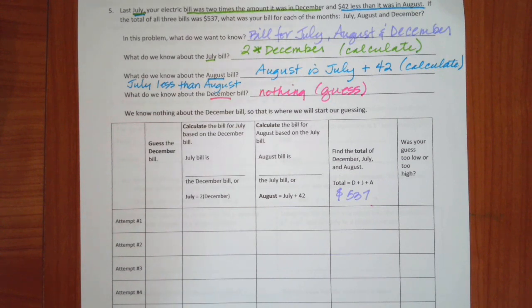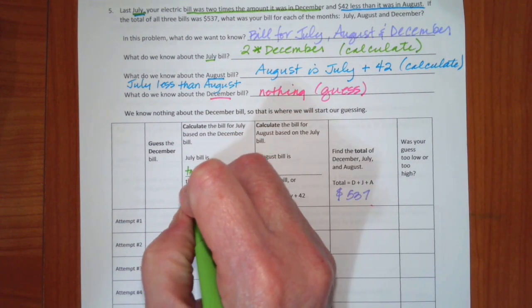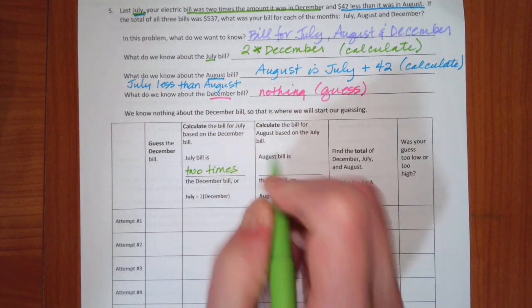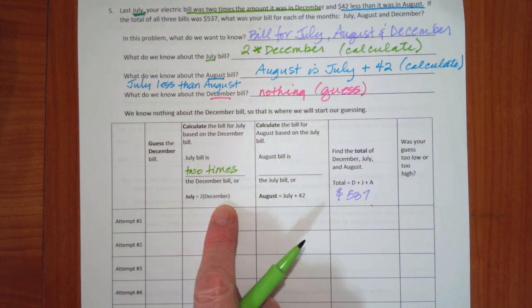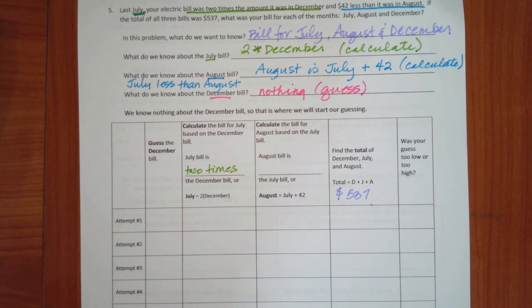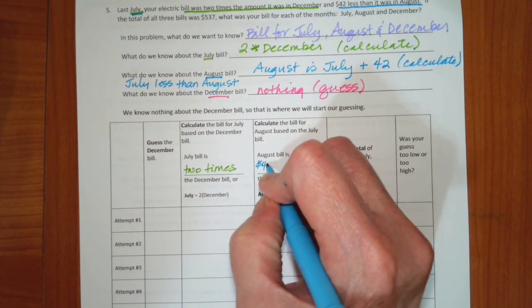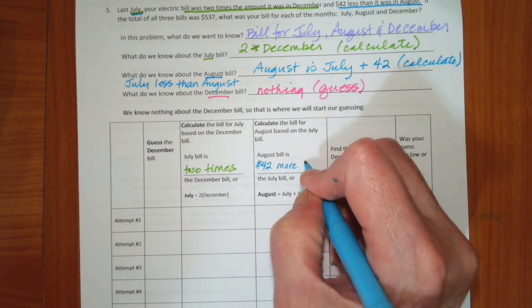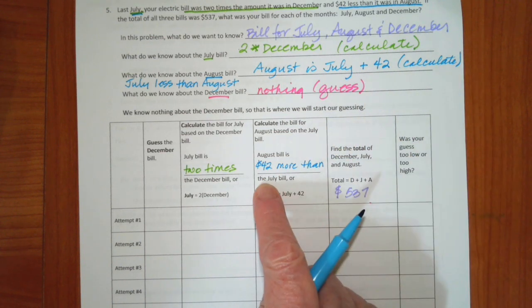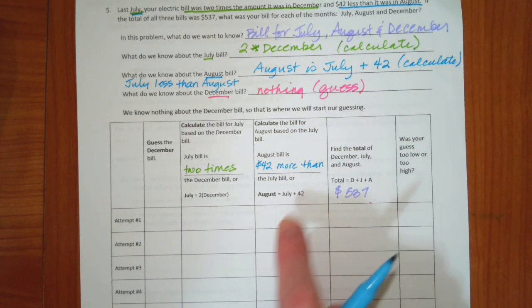We know that the July bill is 2 times the December bill. So if I know December, then I can find this. And I know the August bill is 42 more than the July bill. So if I know July, add 42, then I know August.